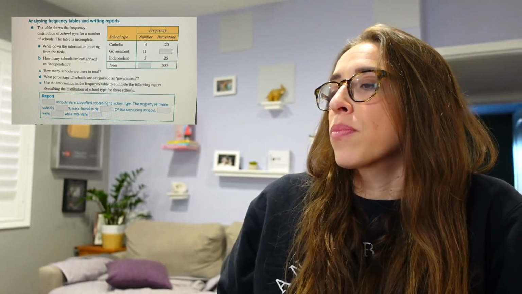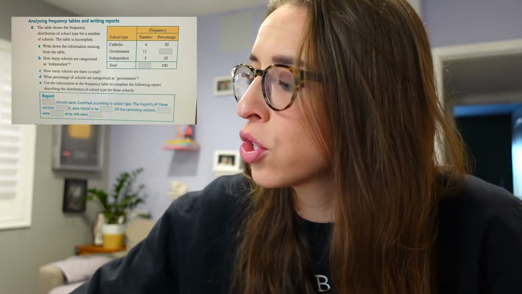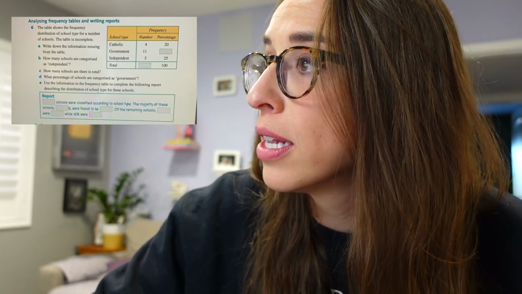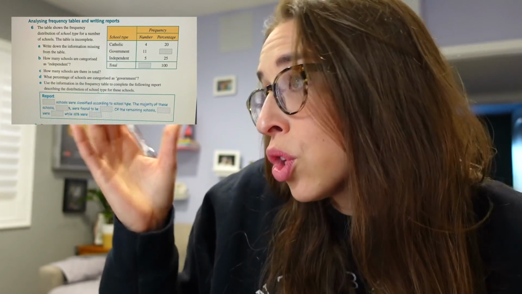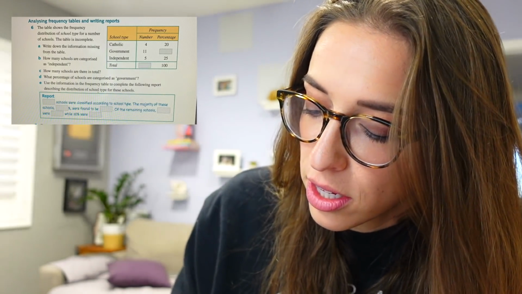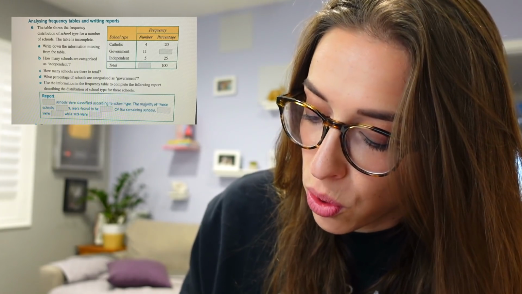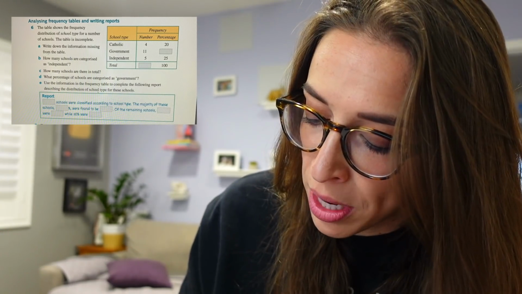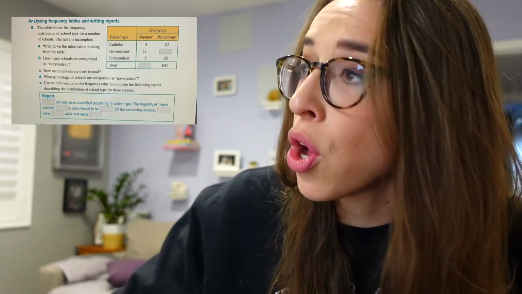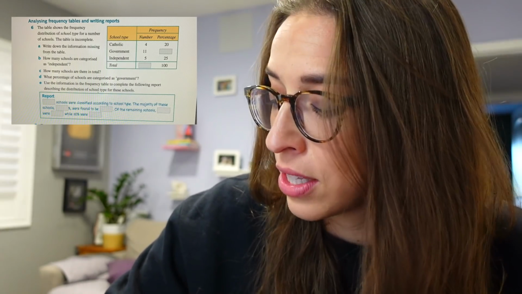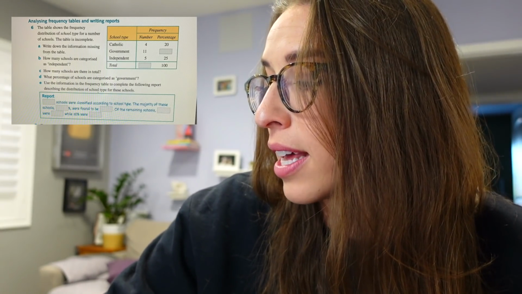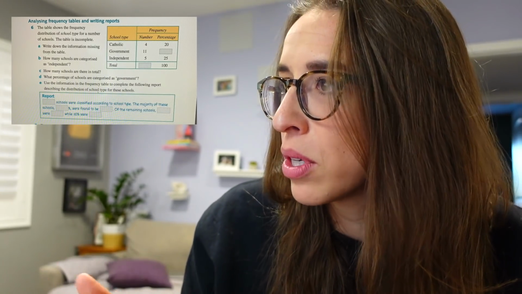Okay. So the percentage has to equal, oh, this is easy. We can do this. If we know the total, first off, it's 100%. So you minus the two numbers you do have, 25 minus 20. So the government is 55%. We got that. That was easy. And then you add the numbers together.